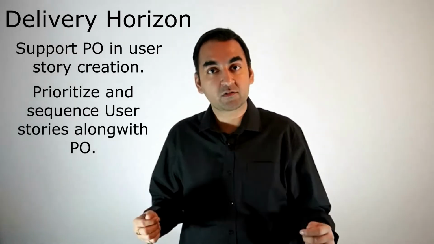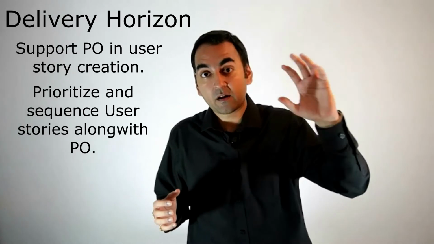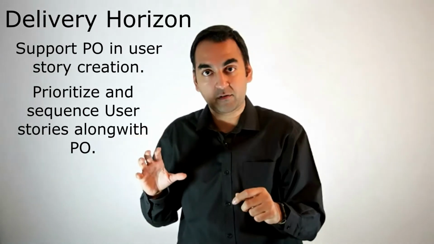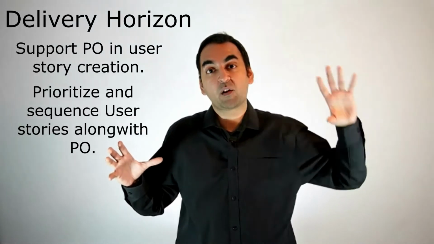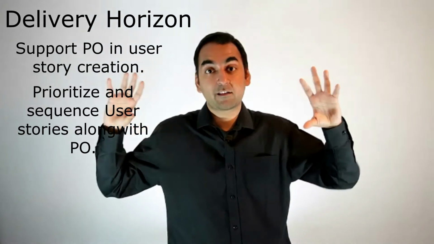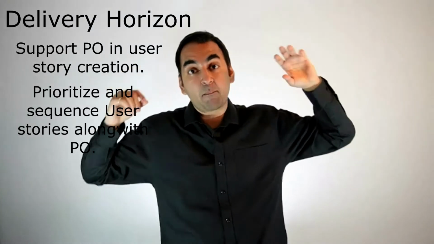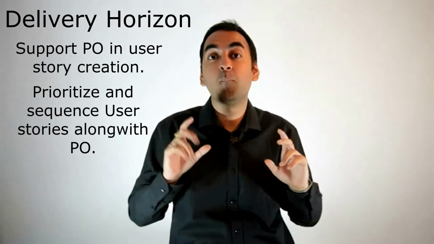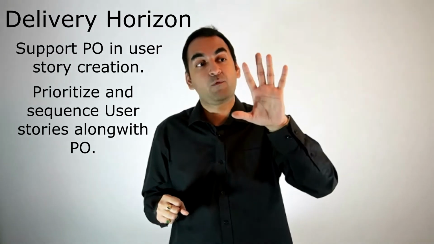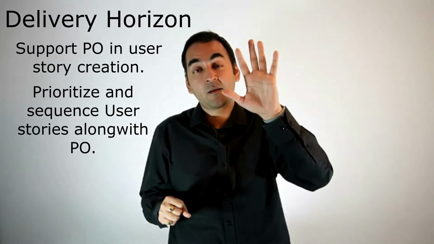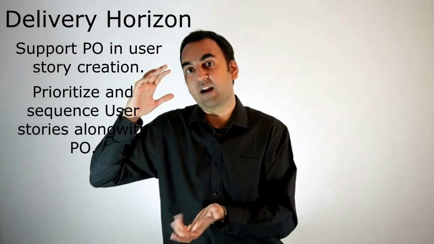It's also a responsibility of a business analyst along with the product owner to prioritize and sequence these user stories. Of course, IIBA does not differentiate between product owner and business analyst specifically, but it is important to understand that prioritization and sequencing both are important, because you can have 5 priority items, but which one to pick first will be decided based on the sequence. Say 1, 2, 3, 4, 5. All are top priority items.